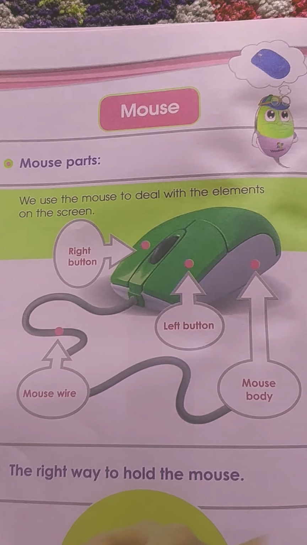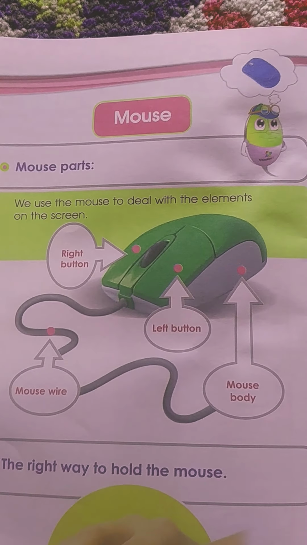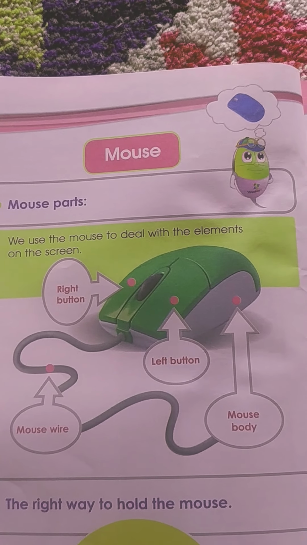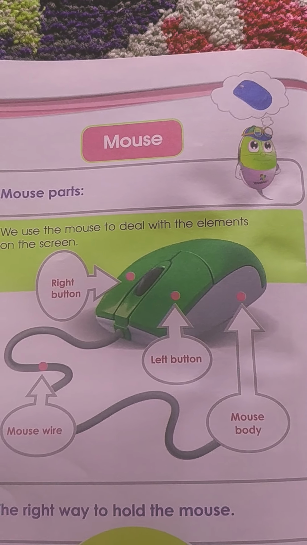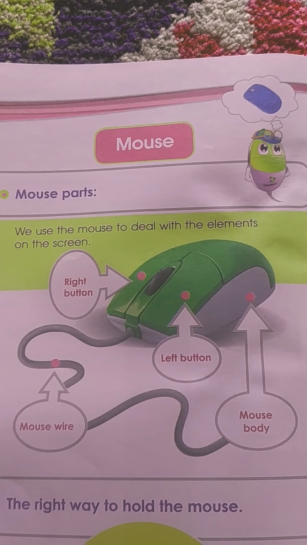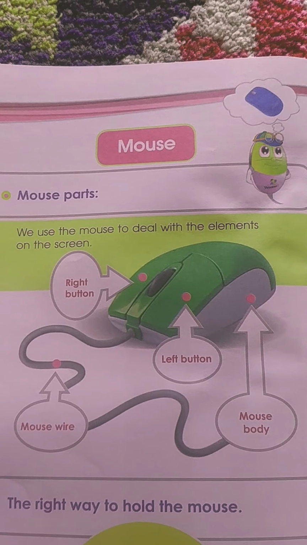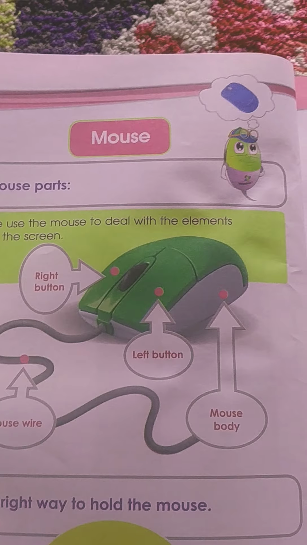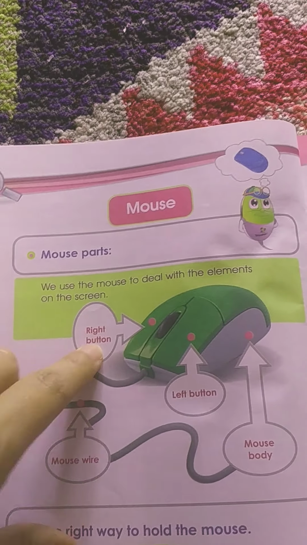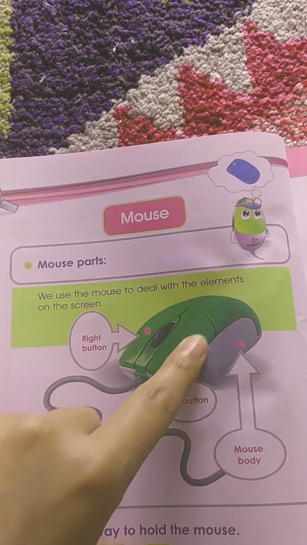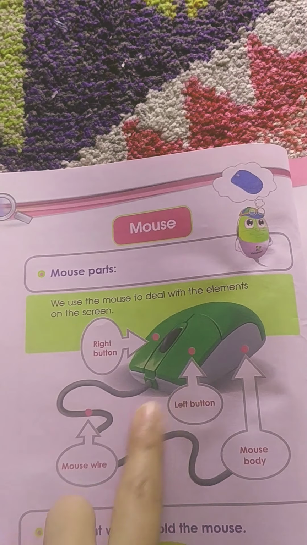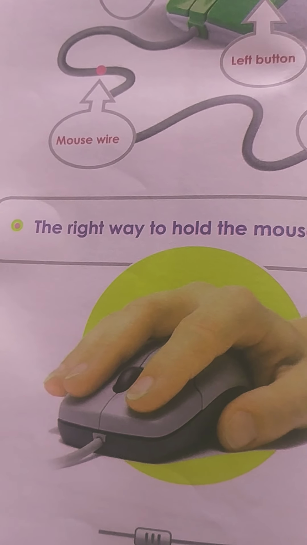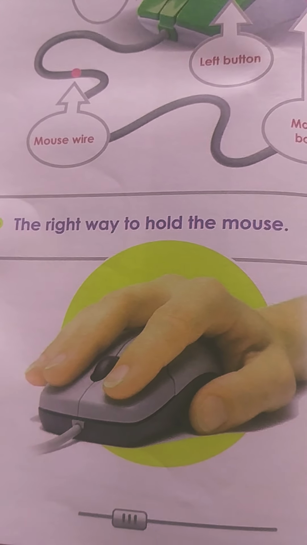Look at this picture. What do we call this device? Yes, it's a mouse. Is it hardware or software? Can you touch it? Yes, you can touch it, so it's hardware. It has a right button, a left button, and here is its body, the mouse body, and it has a mouse wire. This is the right way to hold the mouse so you won't hurt your hand.